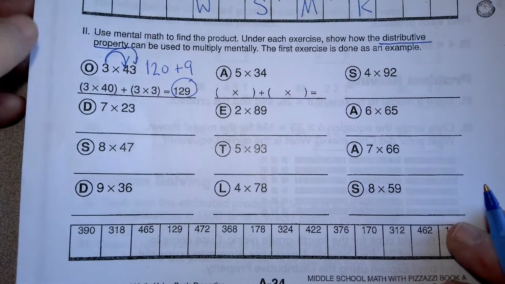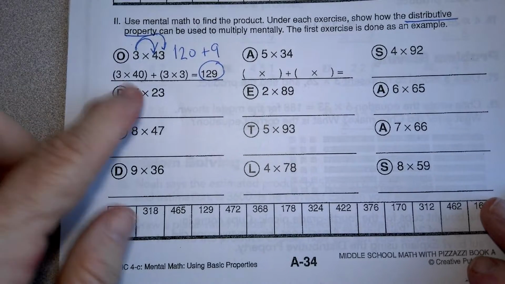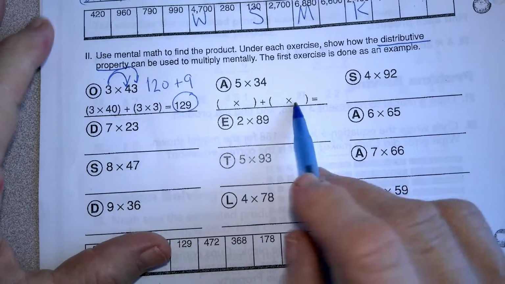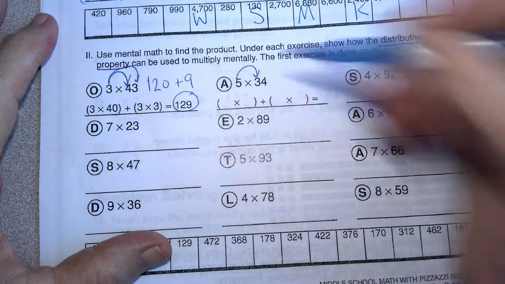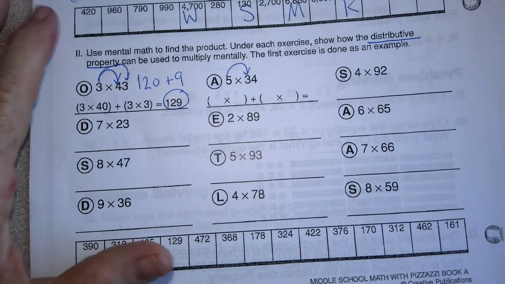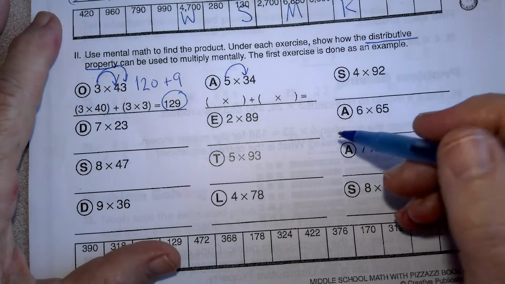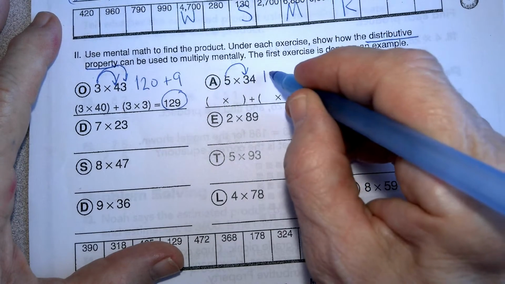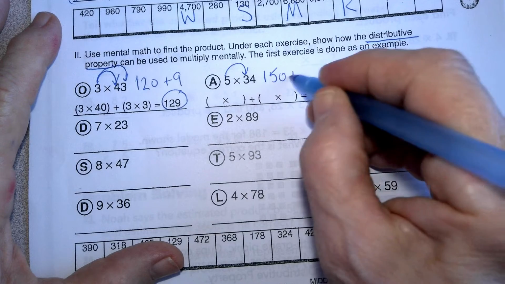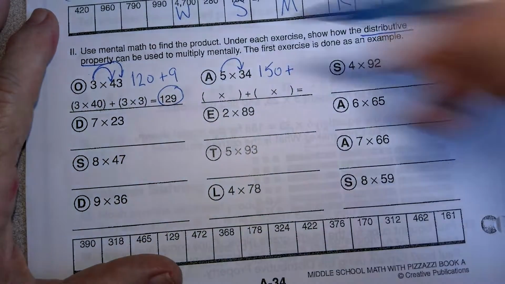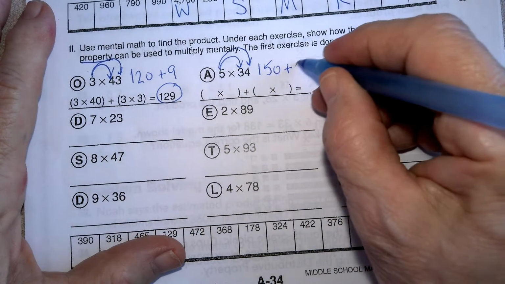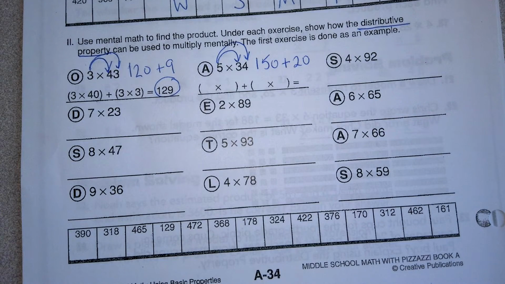Then let's do these 3 right here. So let me show you how, well, we'll do this one. Is this going to be 5 times 3 or 5 times 30? 5 times 30. So what is 5 times 30? 150. Excellent. So it's 15, but because it's in the tens place, we get 1 zero. This is how I want you to do it right here. Then we're going to go 5 times 4, which is what? 20. And then from there, you should be able to get your answer. 170.